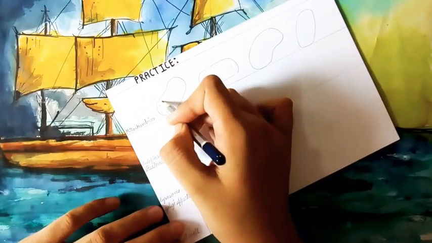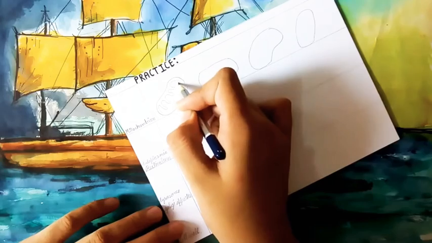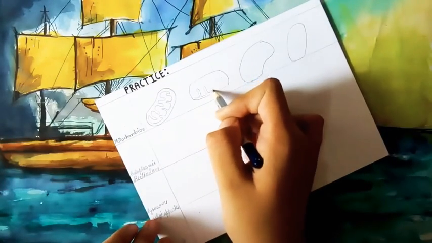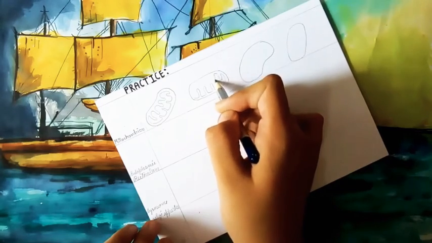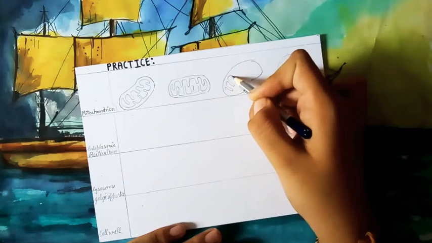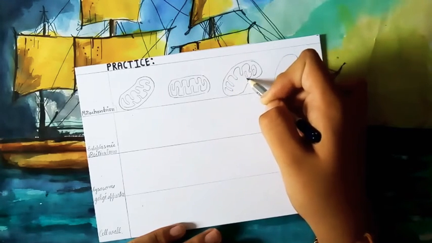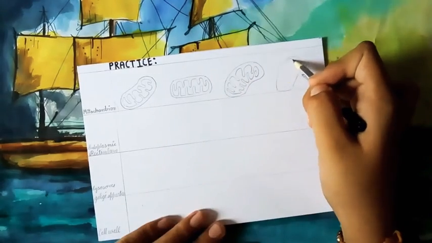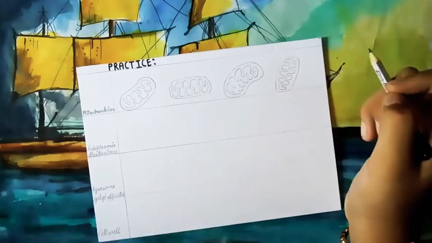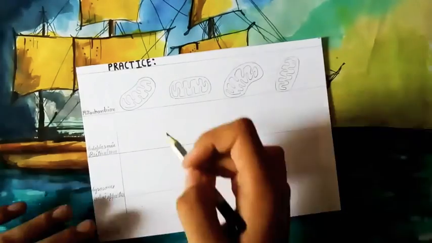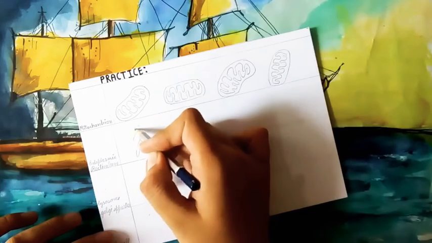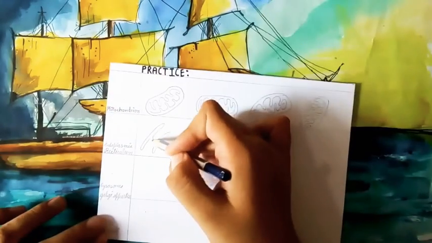Drawing the inner folds of mitochondria. Now I am practicing the structure of endoplasmic reticulum.